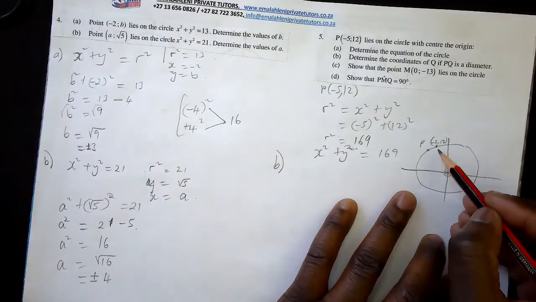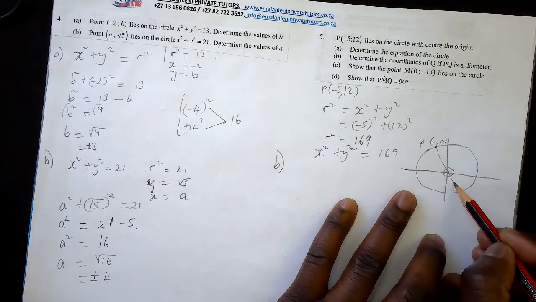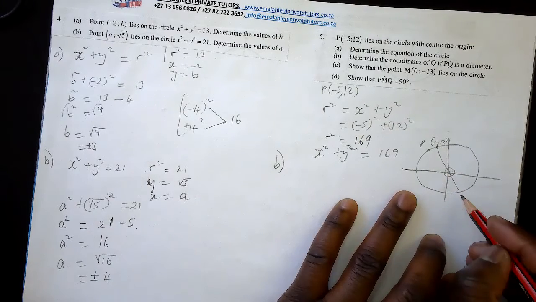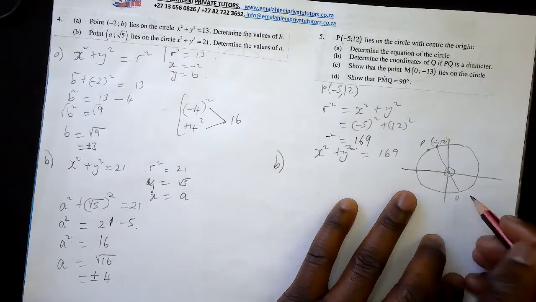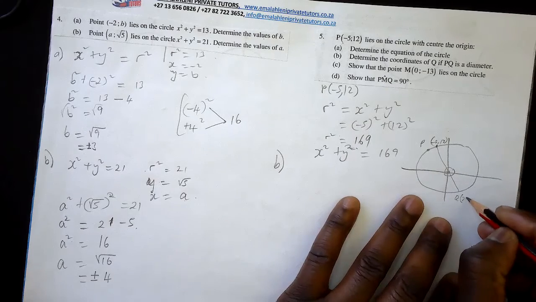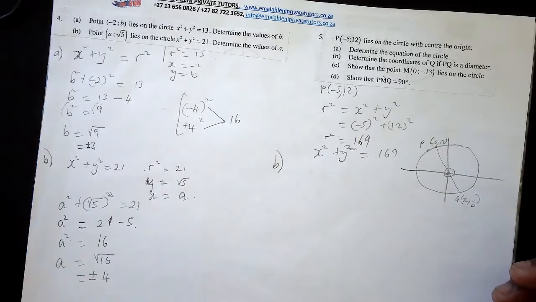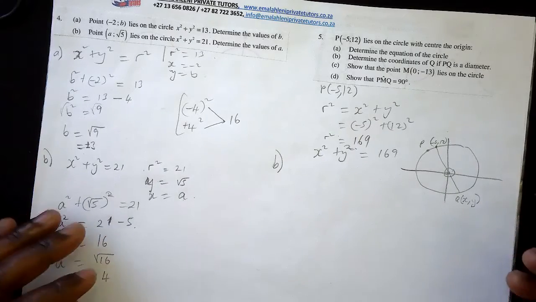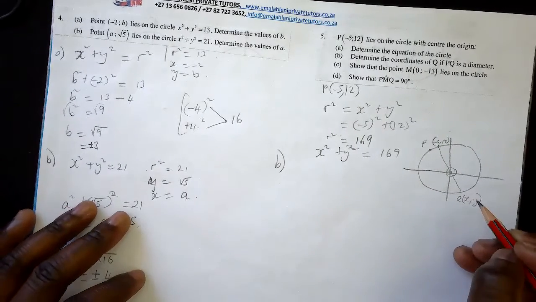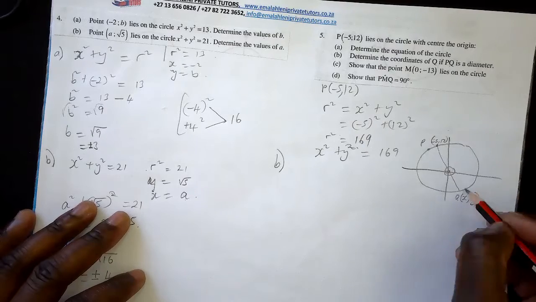Now we are saying this has to pass the center to the other side, which we'll find as Q. So let's put the coordinates for Q as x and y. Now, what are we going to do now? We know that this origin is your midpoint for PQ.